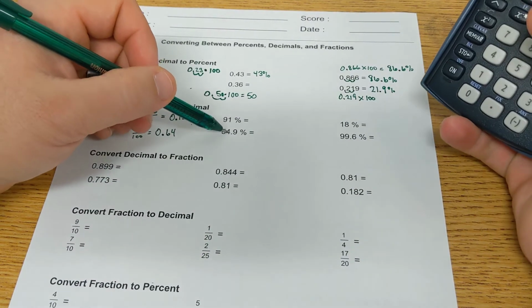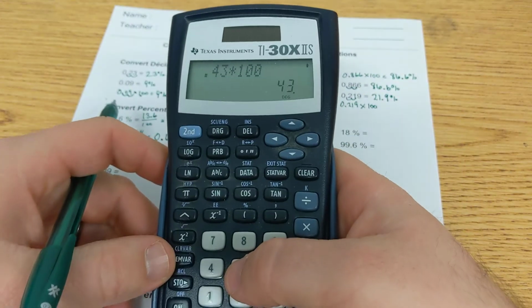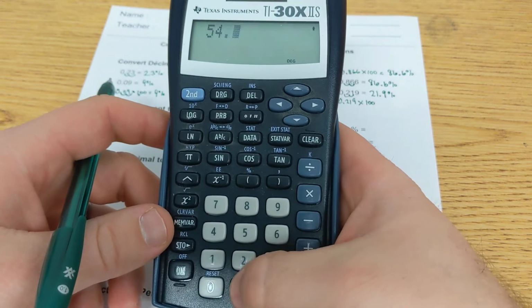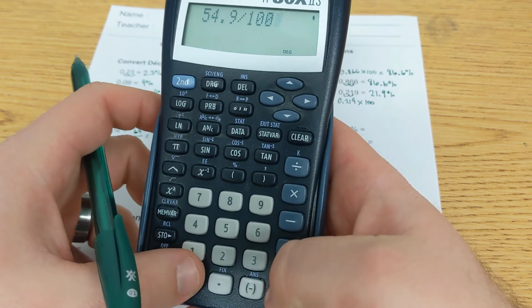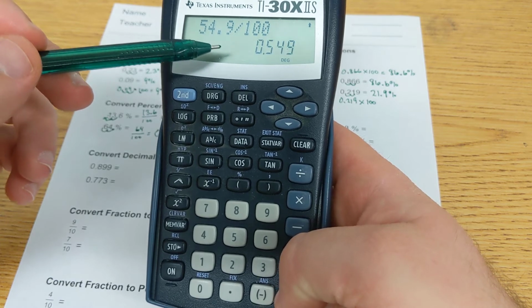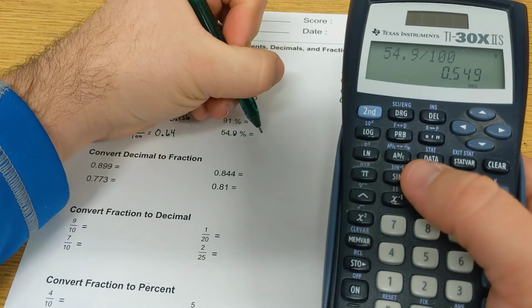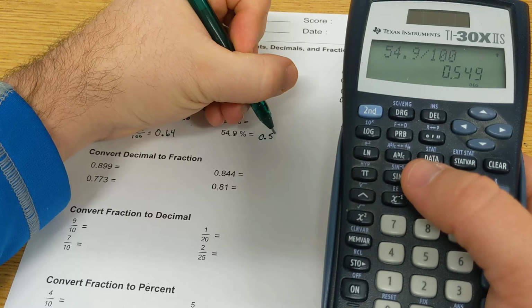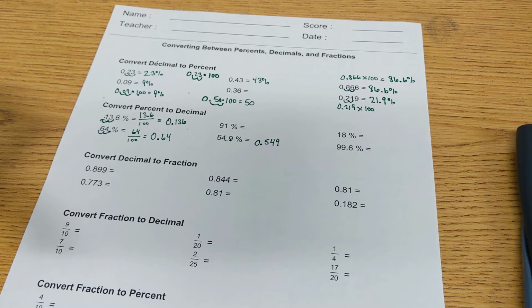So let's look at 54.9. Okay? So I'm just going to take my calculator. I'm going to go 54.9, and I'm going to divide it by 100. Okay? So see where my decimal point is? Let's see what happens to that decimal point. It was here, and where did it go? 1, 2 places. So 0.549. Okay? So that's how we do that.